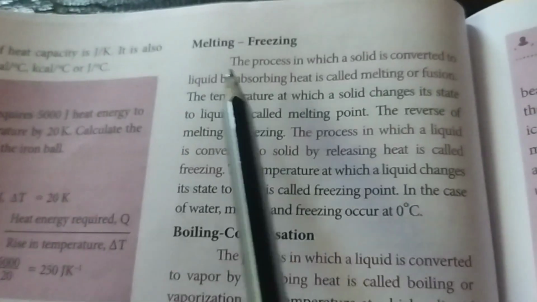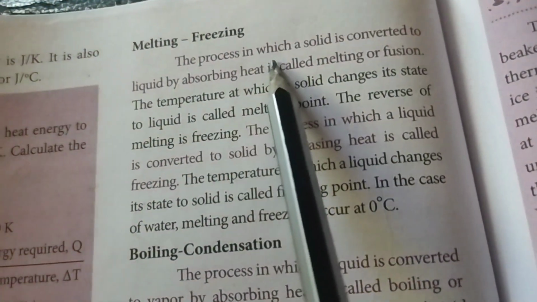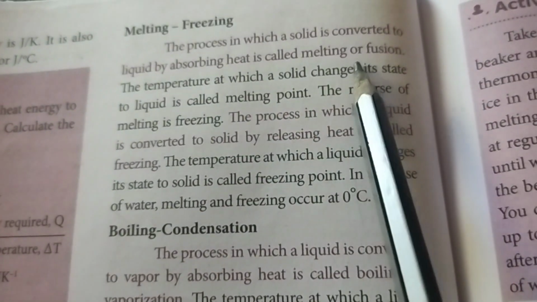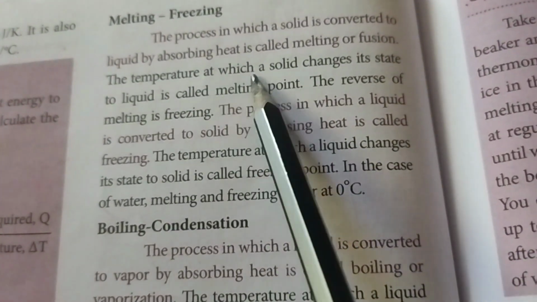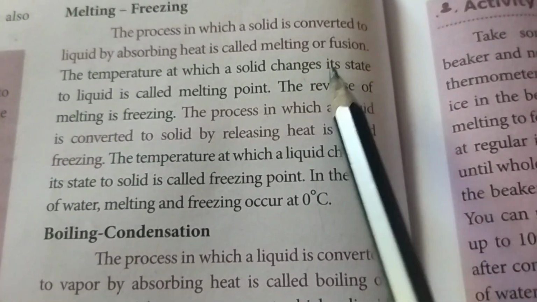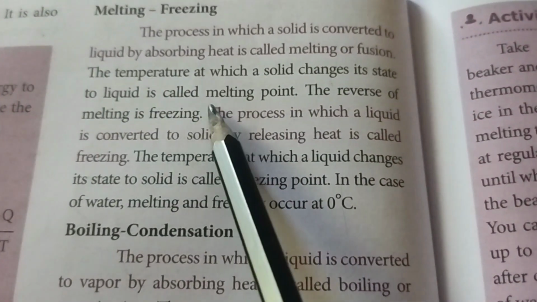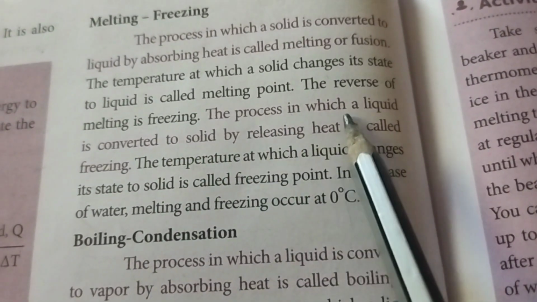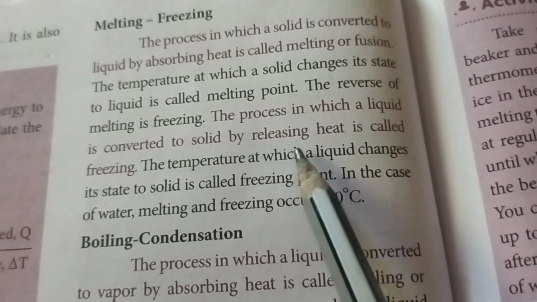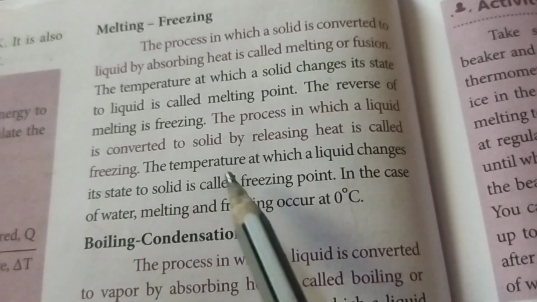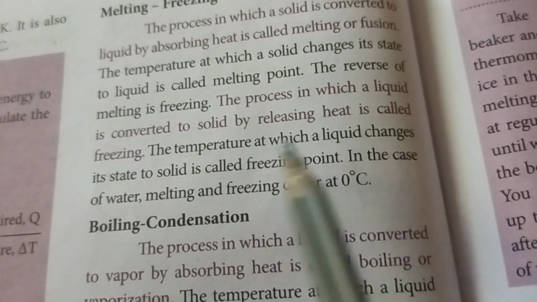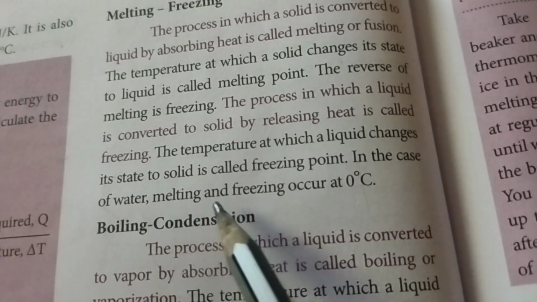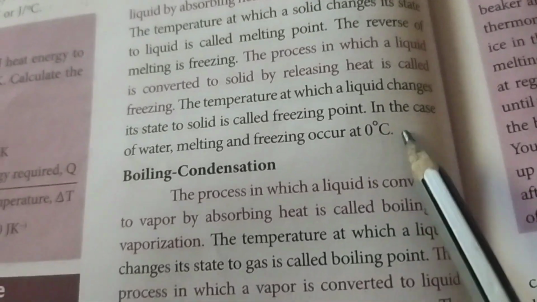Next one, melting, freezing. The process in which a solid is converted to liquid by absorbing heat is called melting or fusion. The temperature at which a solid changes its state to liquid is called melting point. The reverse of melting, freezing. The process in which a liquid is converted to solid by releasing heat is called freezing. The temperature at which a liquid changes its state to solid is called freezing point. In the case of water, melting and freezing occur at 0 degrees Celsius.